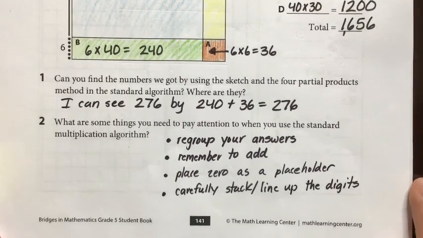Okay, we are all done with page 141. We're going to go on to page 142.